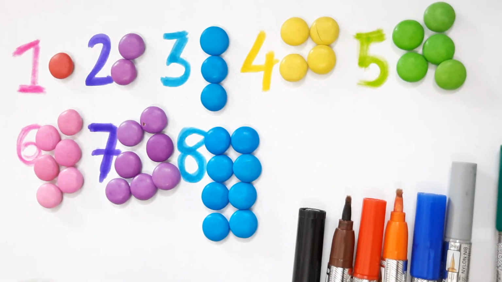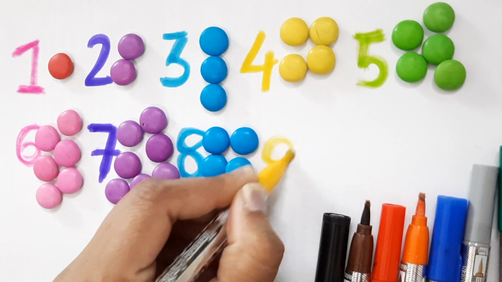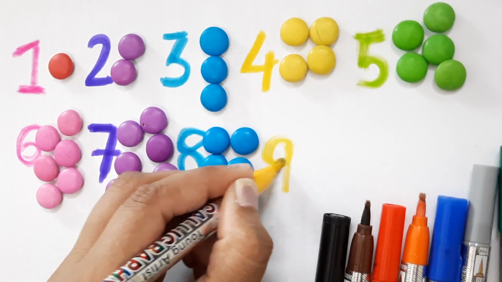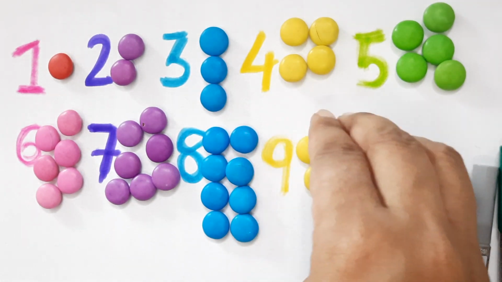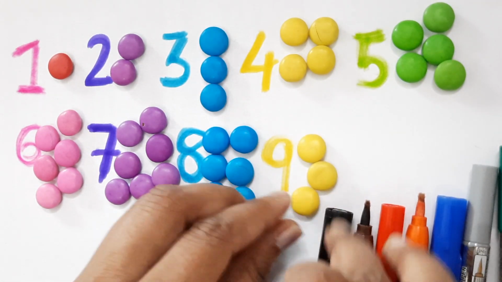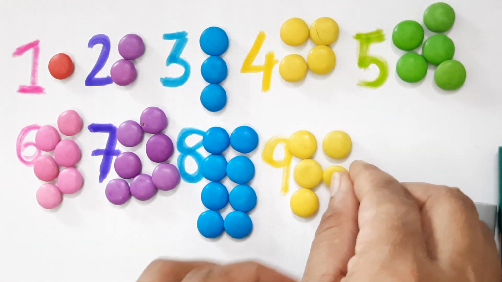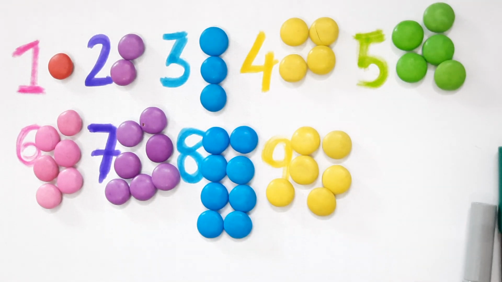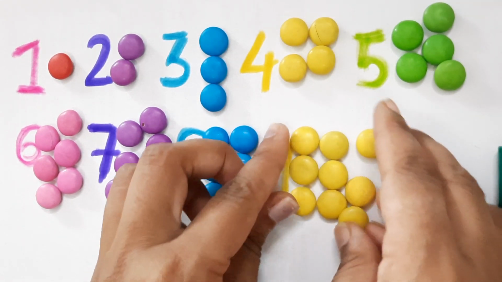Which color? Yellow color. It is 9. 1, 2, 3, 4, 5, 6, 7, 8, 9.